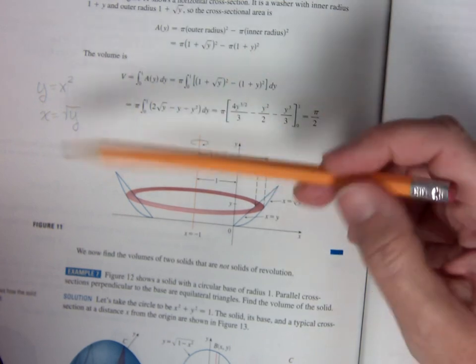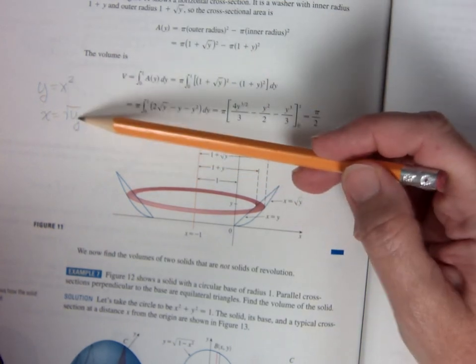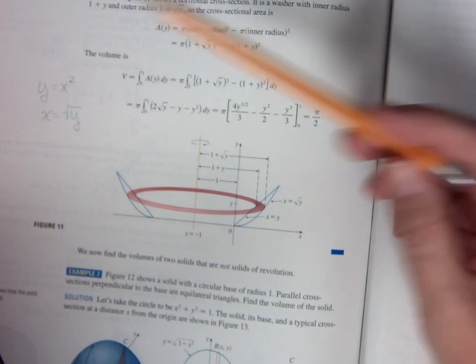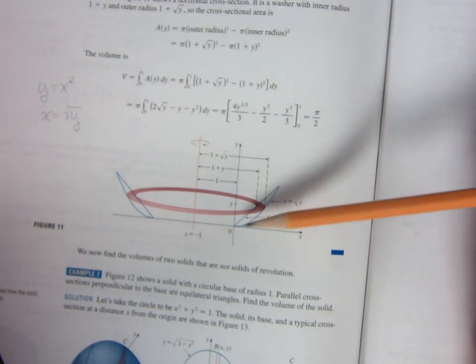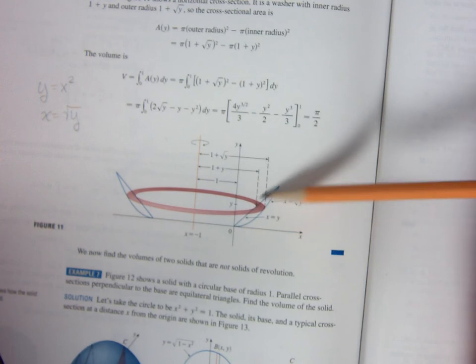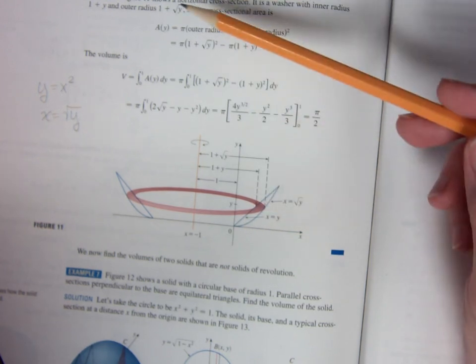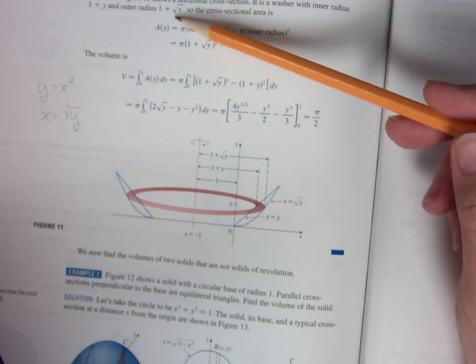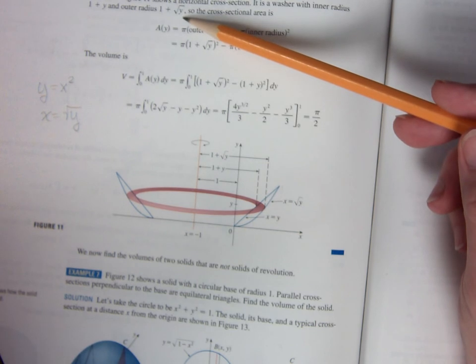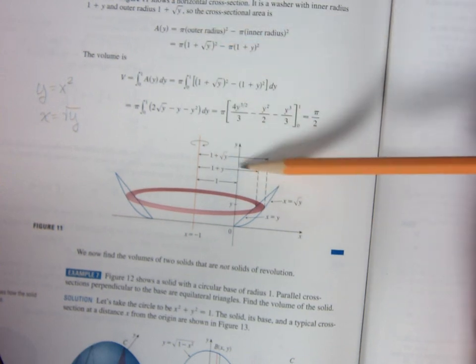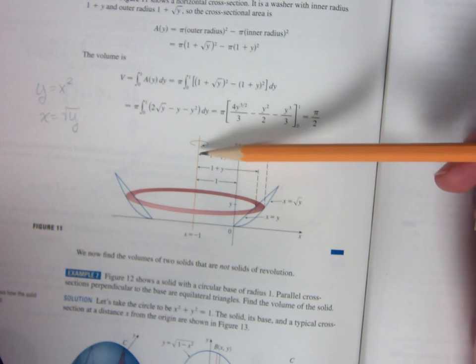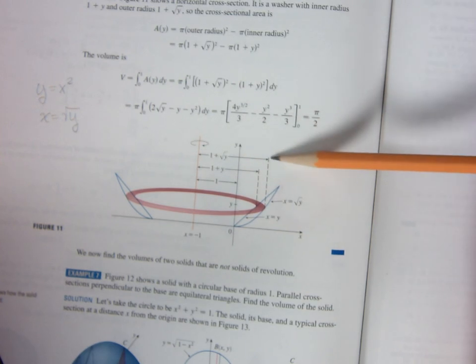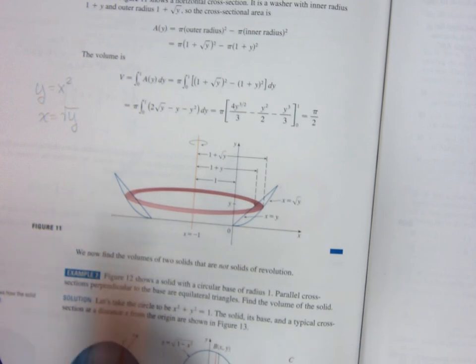Okay, so now I have to remember when I'm using that, I'm going to have my inner radius 1 plus my y value, because this is still a line, and then my outer radius is going to be 1 plus my square root of y value when I solve it with respect to y. Here's my 1. 1 plus my y will go here, and 1 plus my square root of y will go here. Spin it around x equals -1.